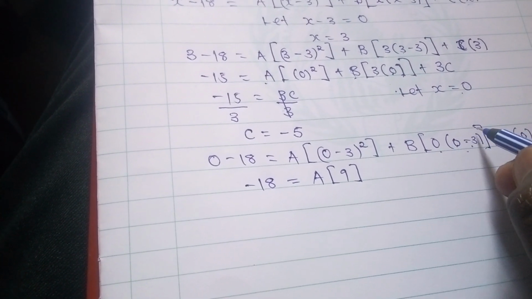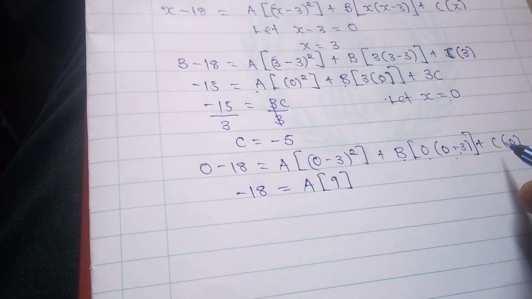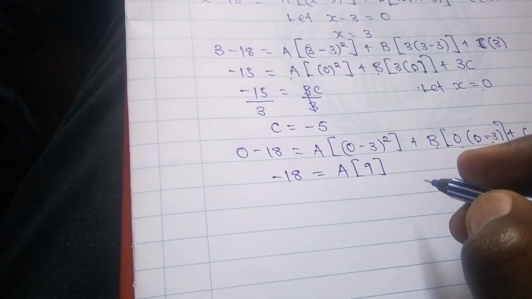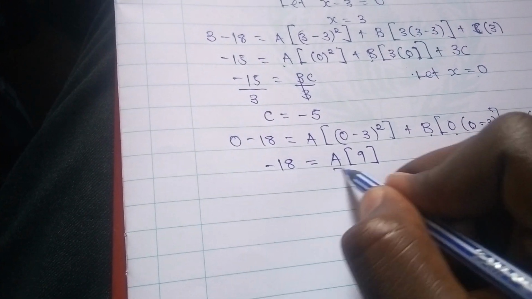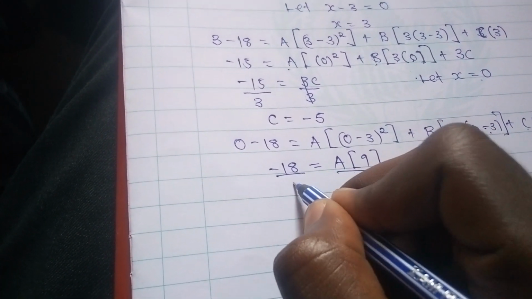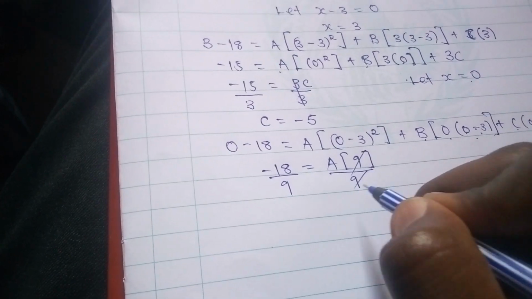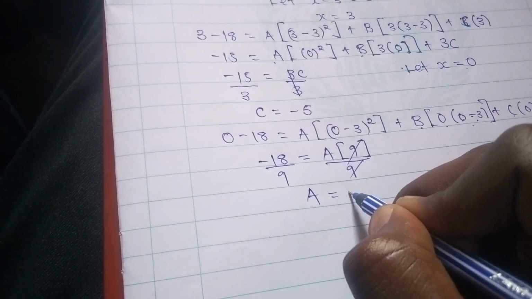So this value of B has gone, and C times 0 is 0. So you're going to divide both sides by 9 over 9. So the value of A is negative 2.